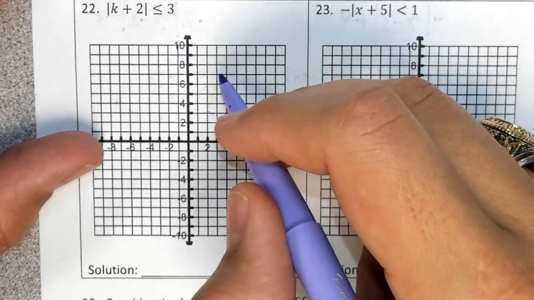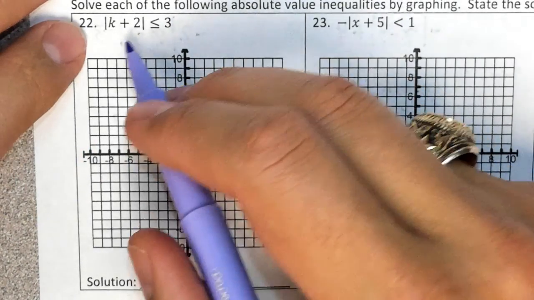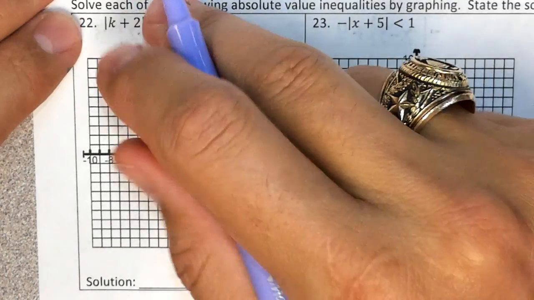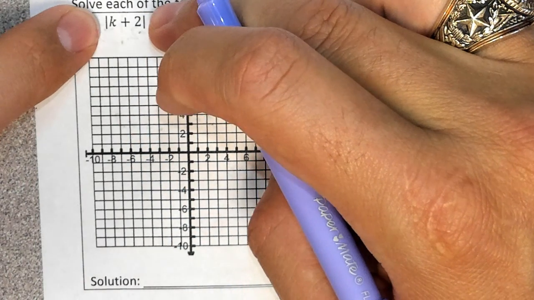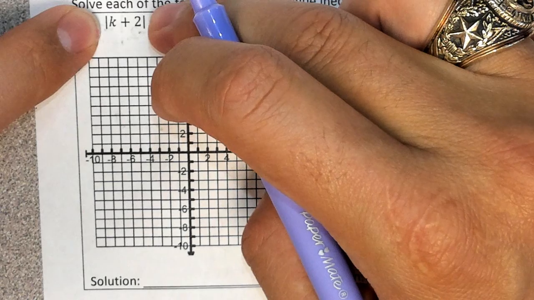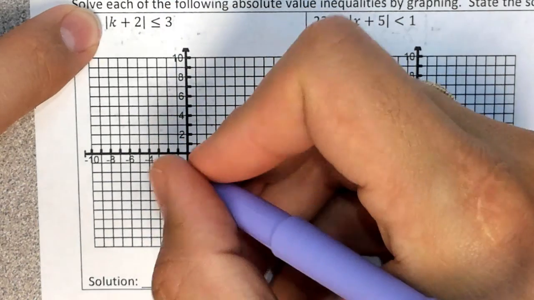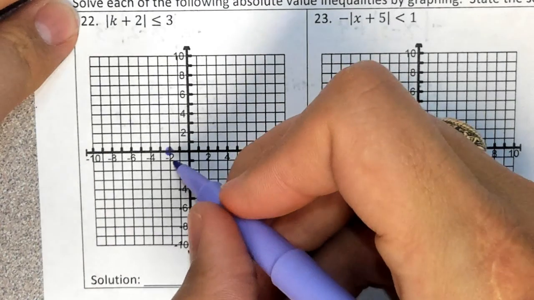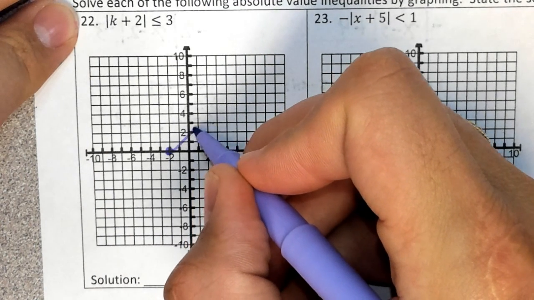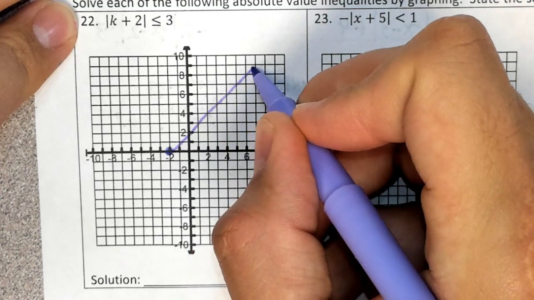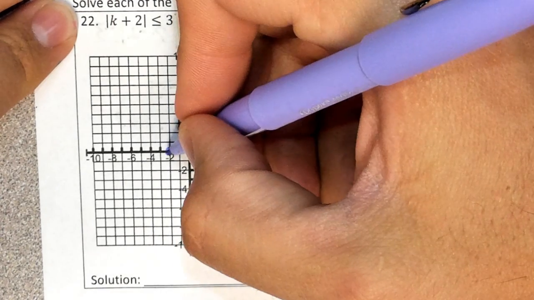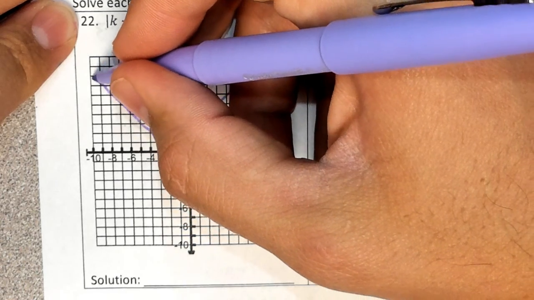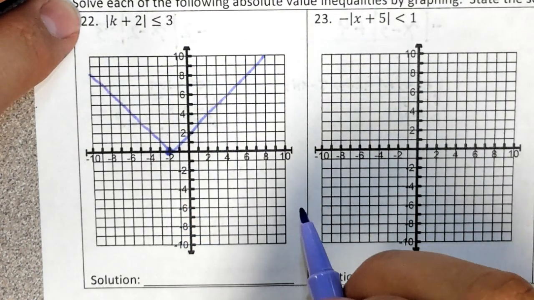First one let's do is let's just go ahead and get 22 out of the way. We have |k + 2|. Let's go ahead and graph that. That just basically says to shift my absolute value to the left 2. So my vertex will be here at -2. And nothing changes my slope, so up 1 over 1, up 1 over 1, like that. And up 1 over 1 over here too. So it's going to look like that.